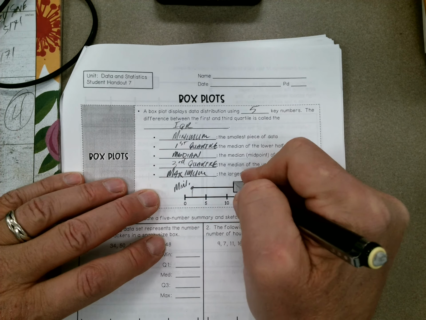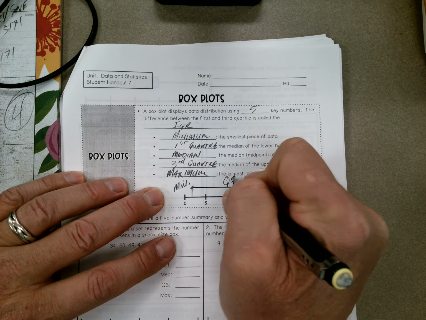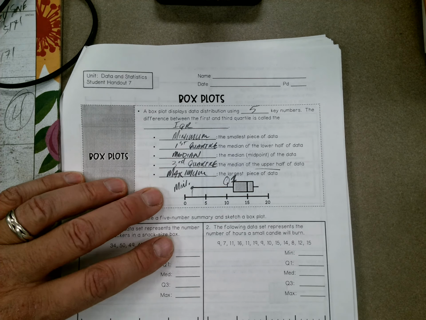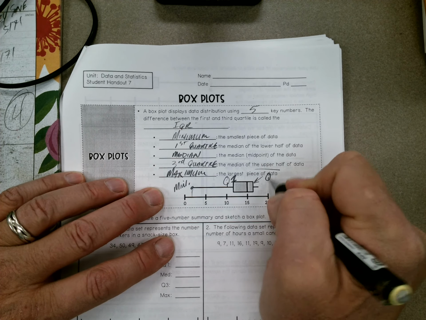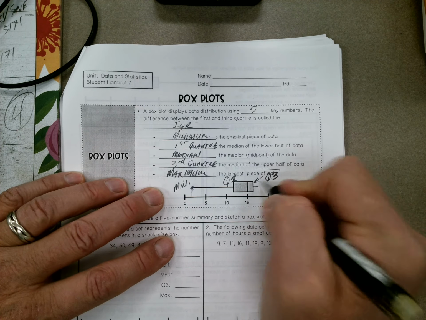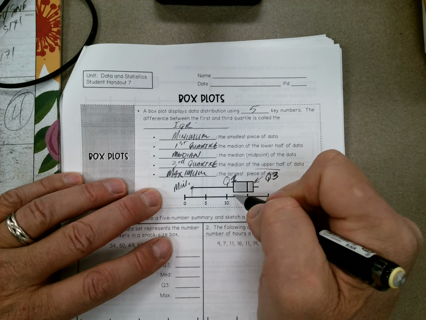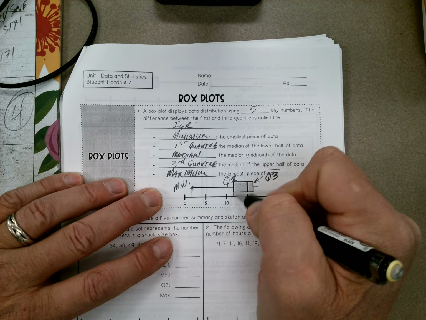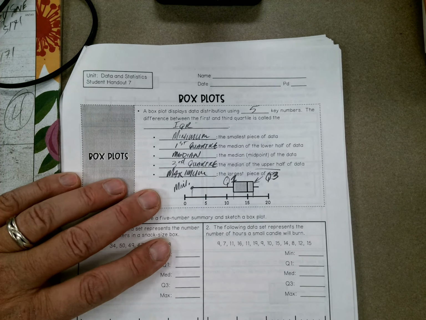This line right here represents the first quartile, and I'm just going to call that Q1, okay? And you can imagine that this line right here represents the third quartile, which I'll call Q3. So Q1 looks to be about 11, 12, somewhere in there. And this third quartile looks to be about 16, right?